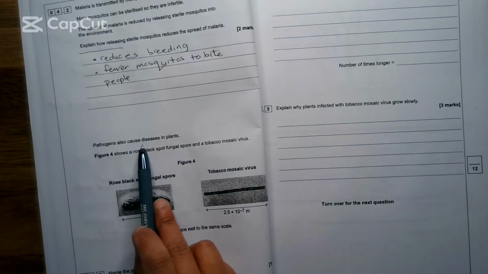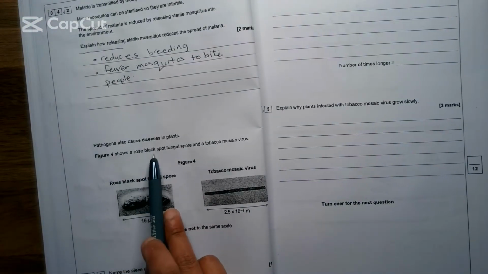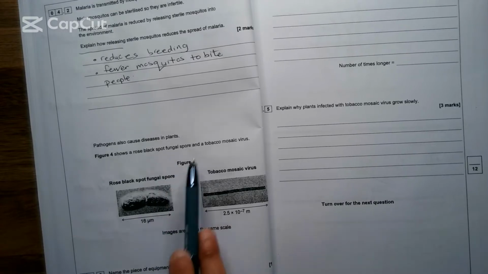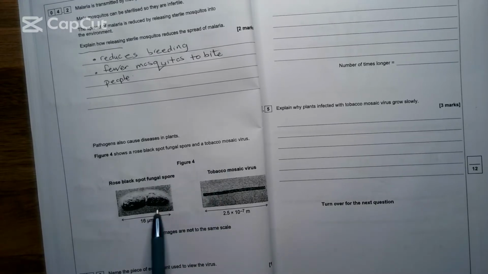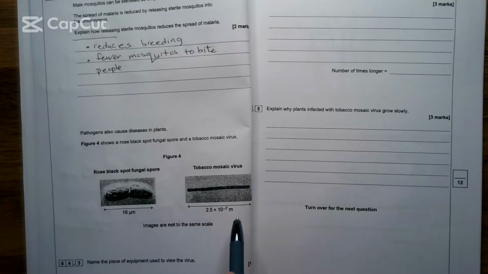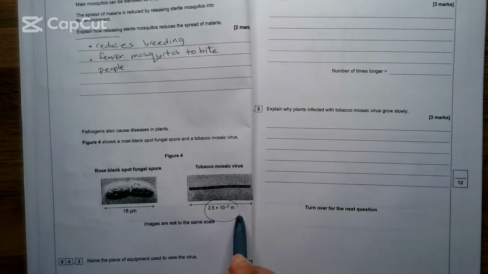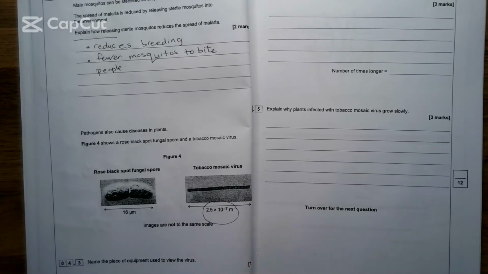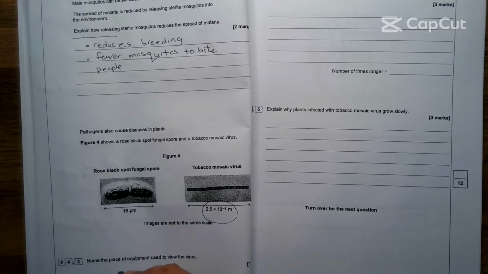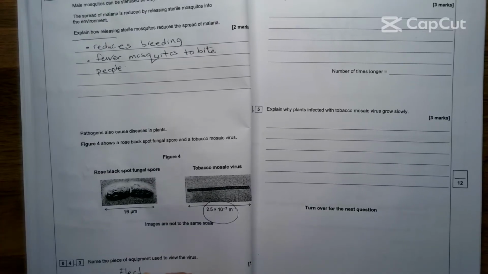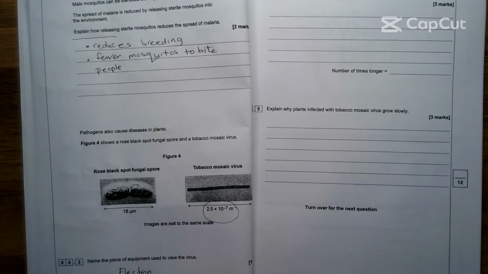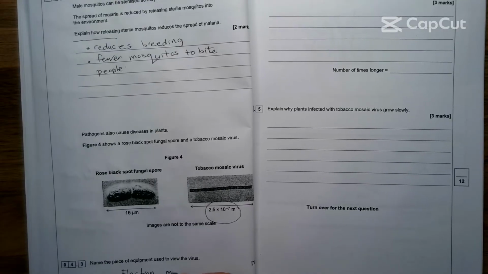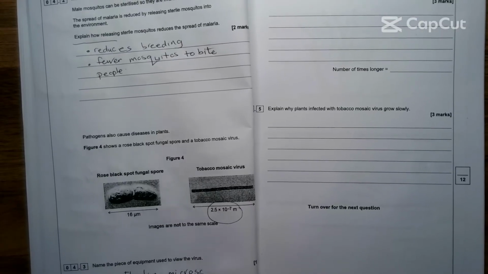Pathogens also cause disease in plants. It shows a rose black spot fungal spore and a tobacco mosaic virus. Name the piece of equipment used to view the virus. Now, virus, look at that. Tiny. That means the microscope that is used is an electron microscope. There's no way you can view a virus under a light microscope. That's electron microscope.